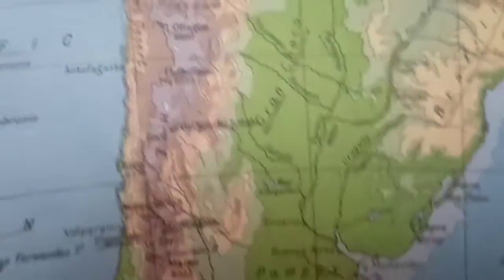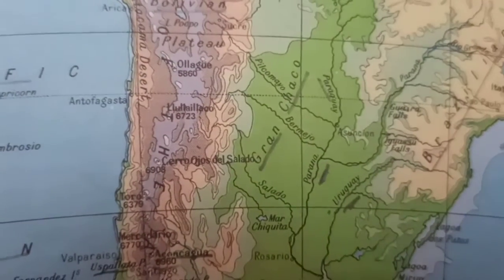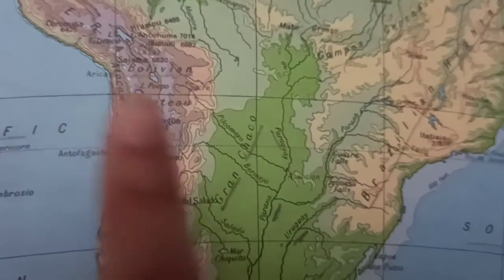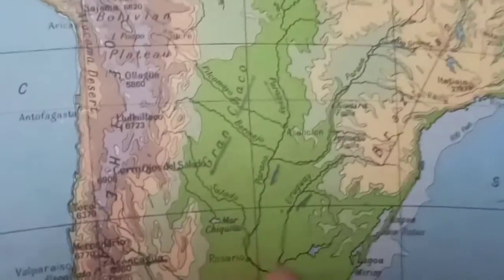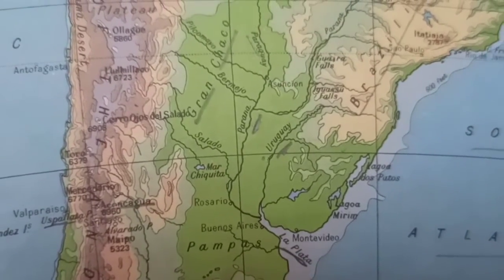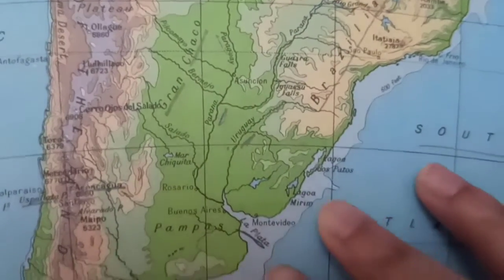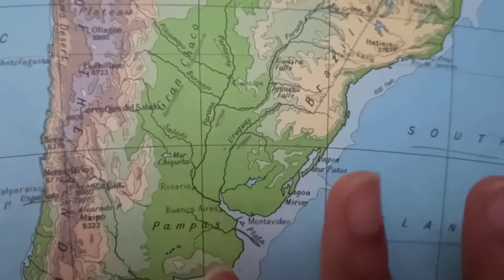The next important river is the Rio de la Plata. So here is the Rio de la Plata. It has its rise or source in this portion of the Bolivian highland, and it is draining into the South Atlantic Ocean. I'm extremely sorry, I misspoke earlier.